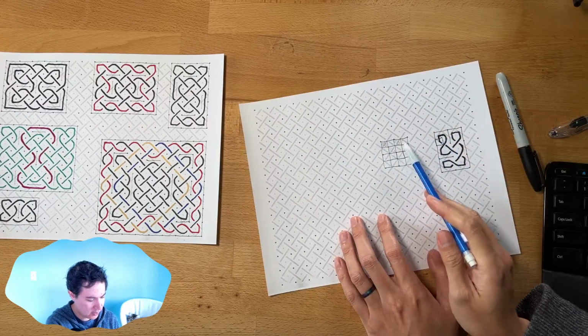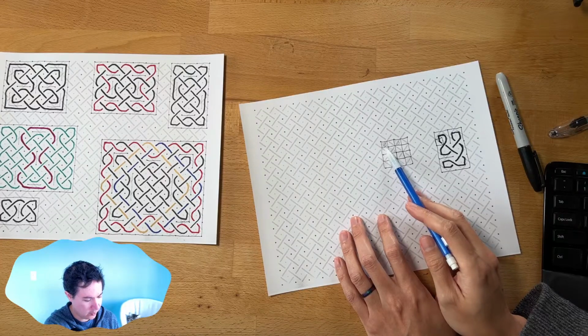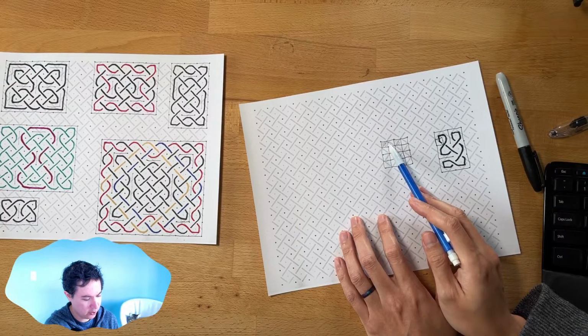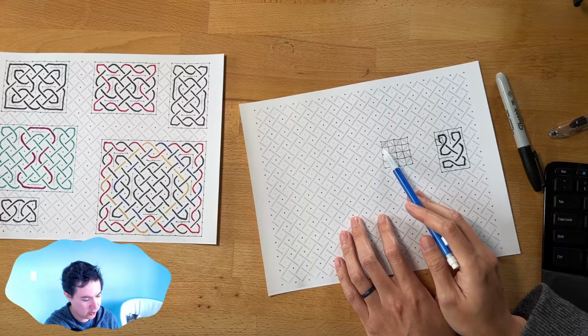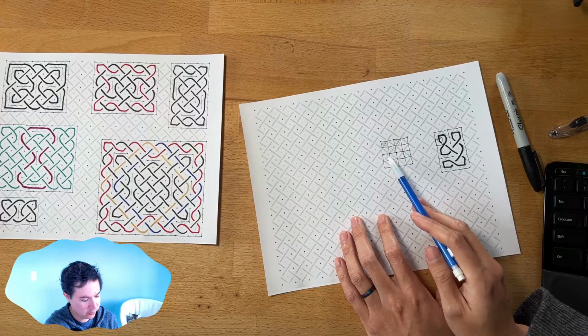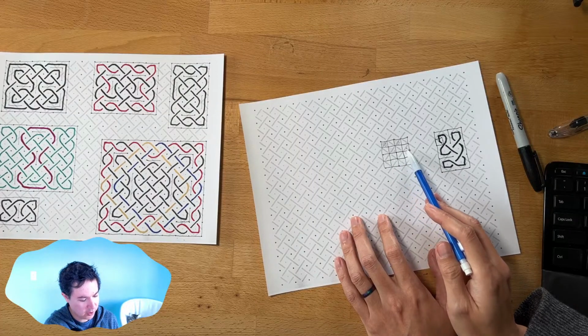So it's not that every black square is the same. It's like on this row, we want to under the lower left. On this one, we want to under the upper left. So it goes lower left, upper left, lower left, upper left. And then on the next one, it's lower right, upper right, lower right, upper right.